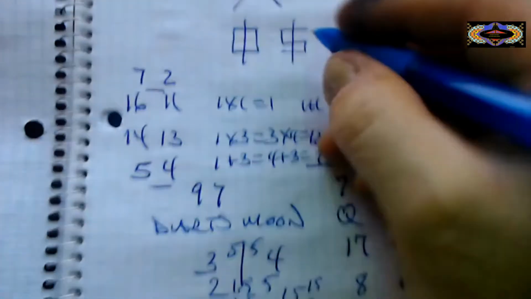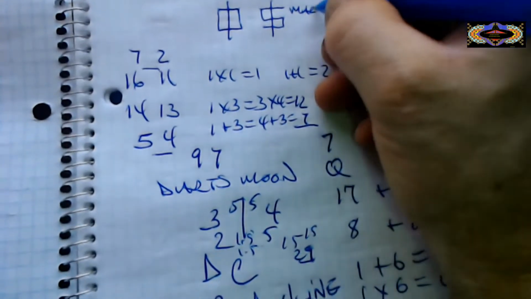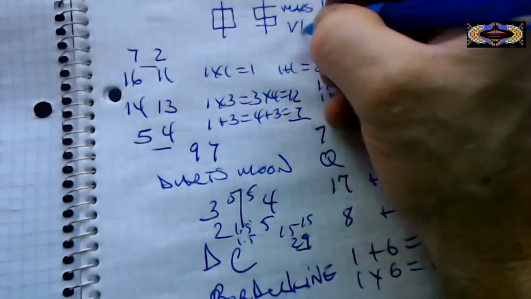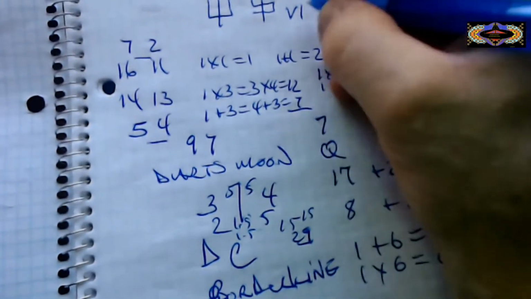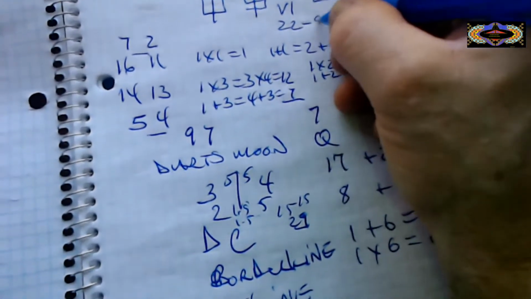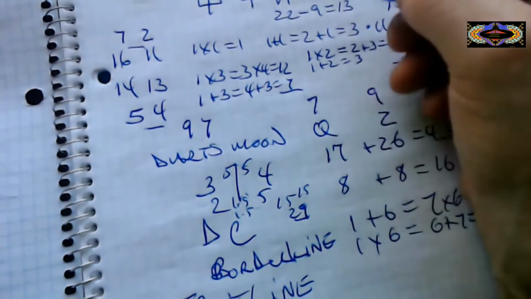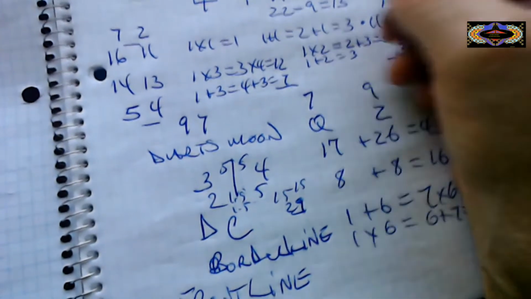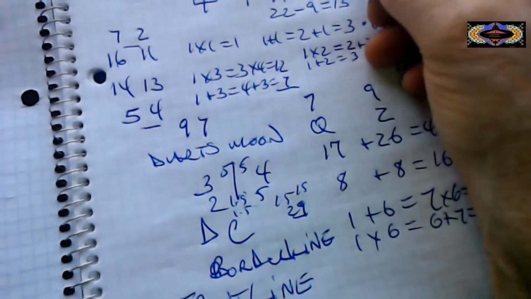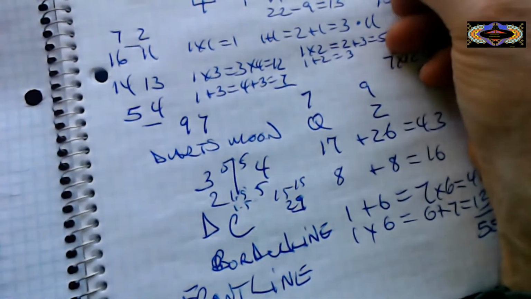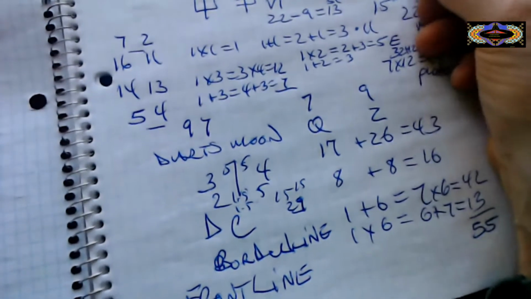And when that's done, the numeric value for Mars is 51, V1. Okay, the Roman numeral minus 9 equals 13, 31. Why? Because the 22nd letter is V plus I, the 9th letter, equals 31.